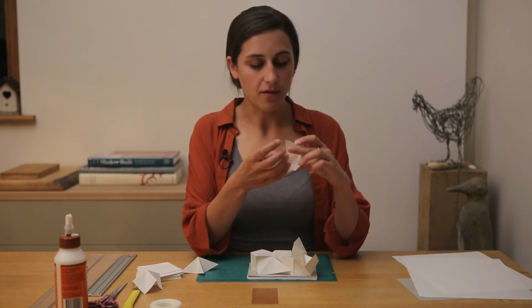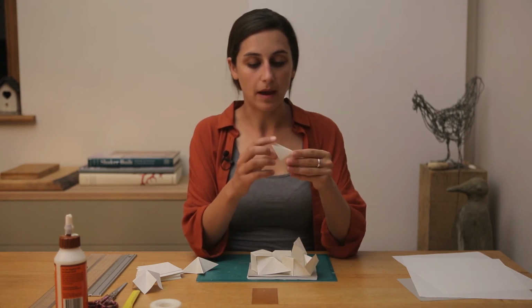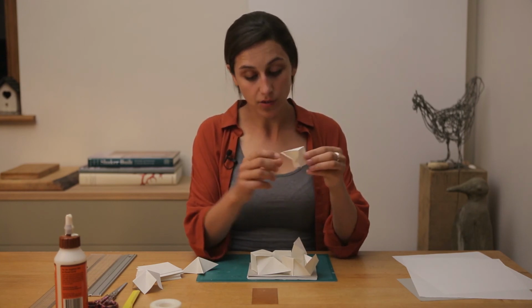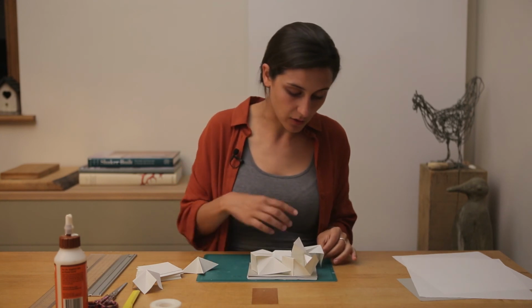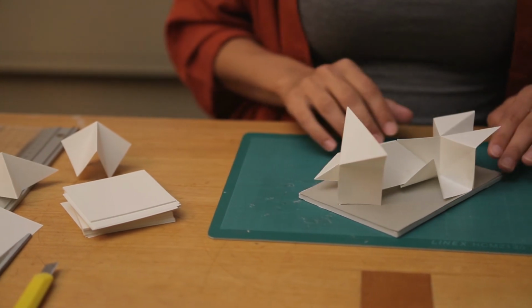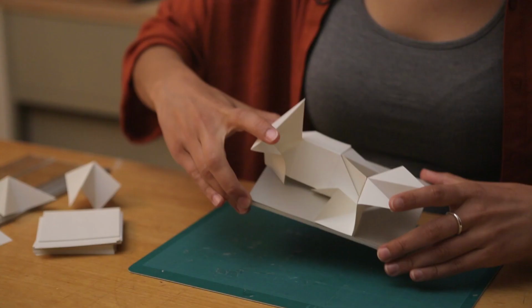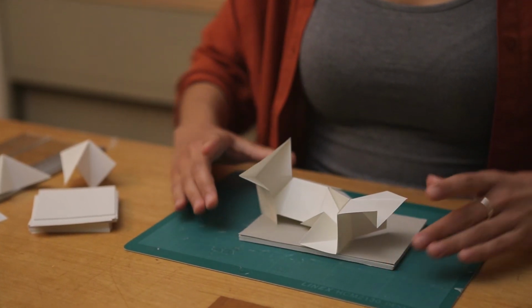The wonderful thing about folded geometry is that because you fold things inwards and outwards and back on themselves, it does create a wonderful kind of complex series of interlocking shapes. Always trying to look around to see what interior and exterior spaces this geometry is creating.